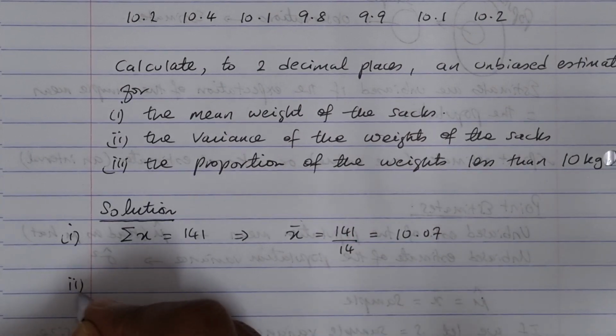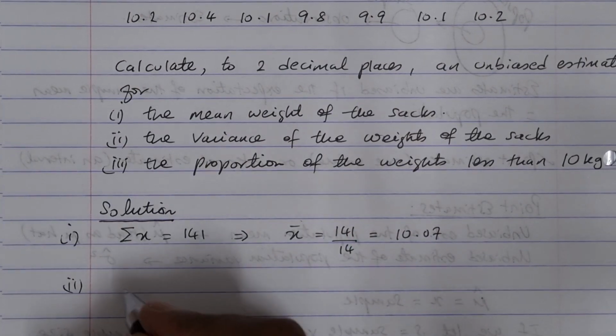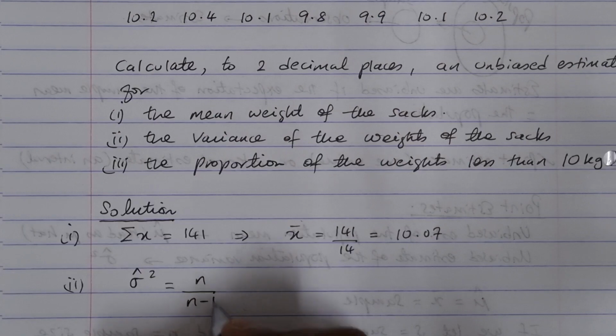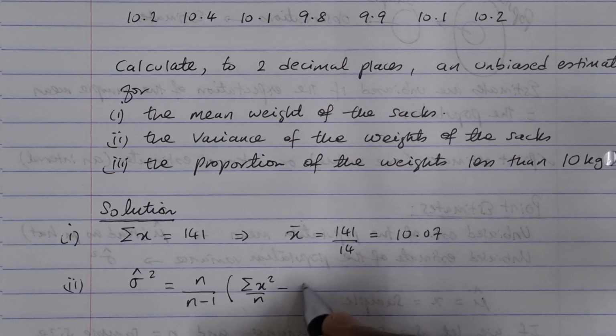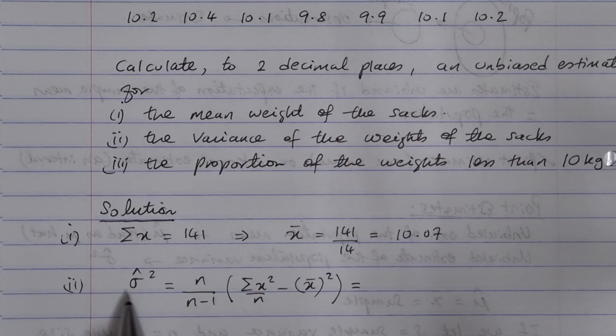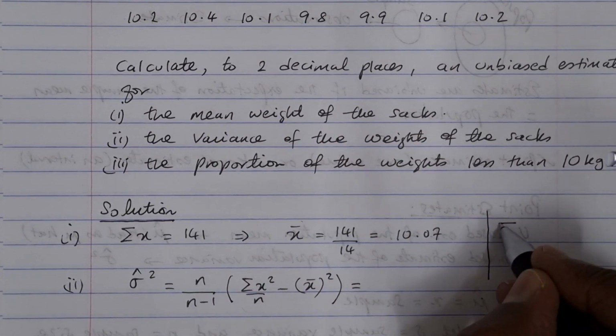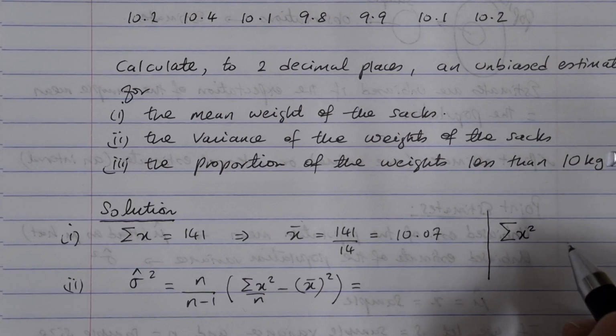Now for the variance of the weight of the sacks, you will remember I told you my favorite one is this: n over n minus 1 times the summation of x squared over n, minus the mean x bar, squared. So what about the summation of x squared? I'll leave that up to you to calculate the summation of x squared, which is very easy.